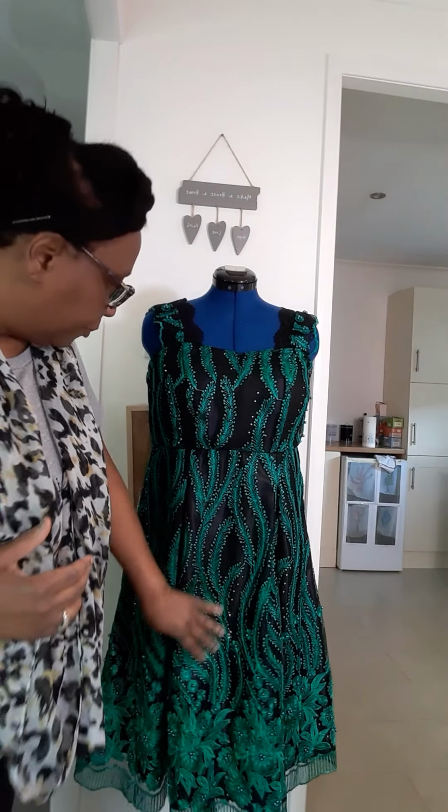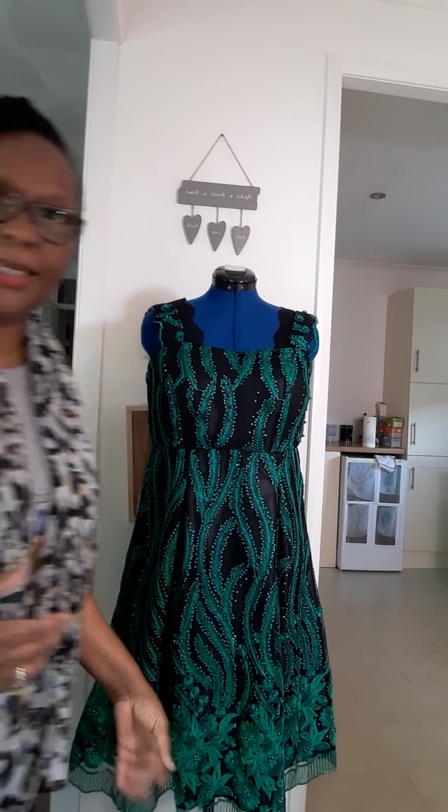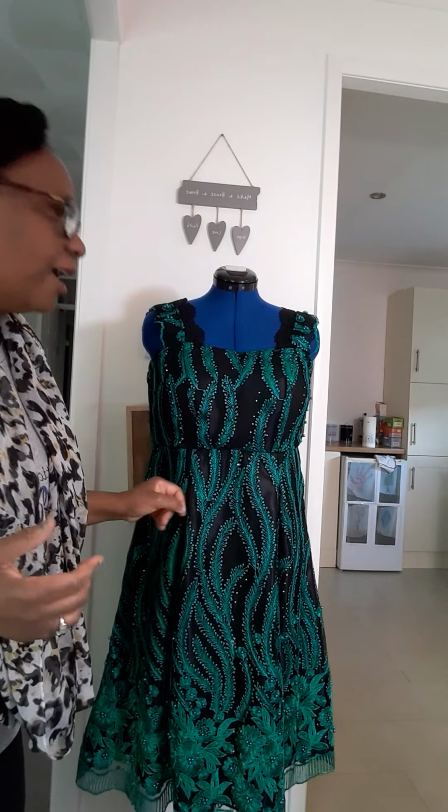Texture as well, the feel of the garment also plays a part in the outcome of the garment. If it is a very heavy texture, it can make one look heavy and a bit larger. So to create the illusion of height, lighter to medium weight fabrics are usually better. Shape is another one that also affects the garment.